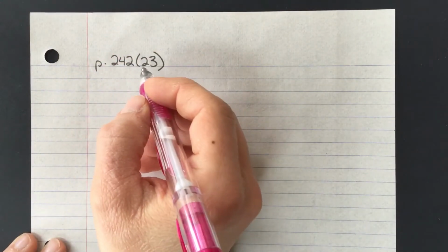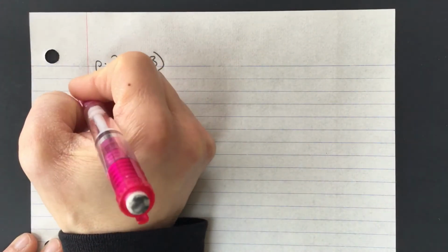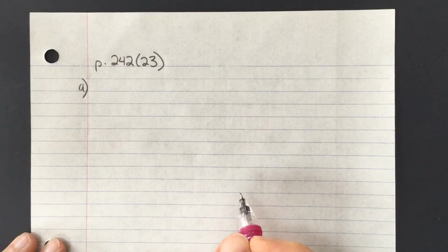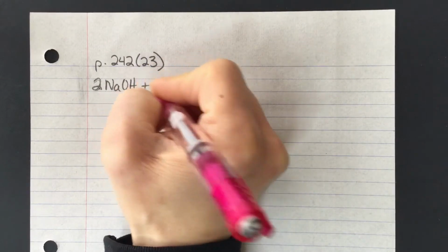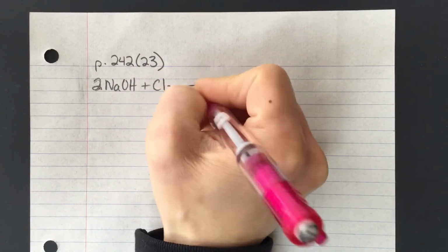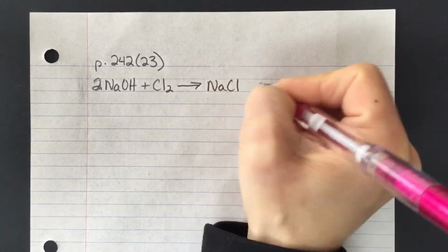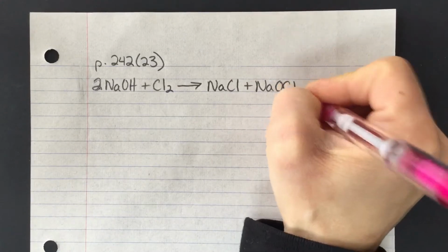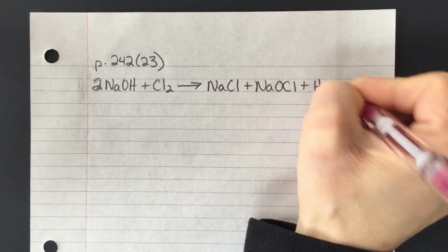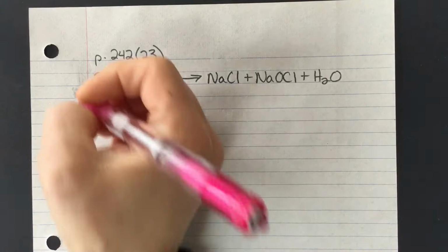So page 242, number 23, part A. Oh, the first thing I better do is write down that equation. I should have done that before I put this up there too. So 2NaOH, I'm going to drop the states because this is really not important for what we're doing. So there's our equation that we're going to be working with.